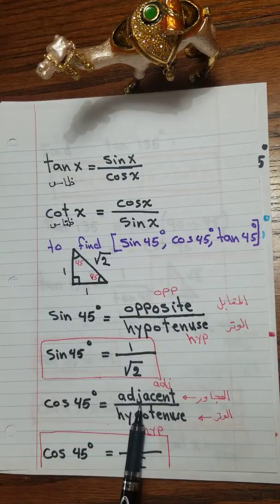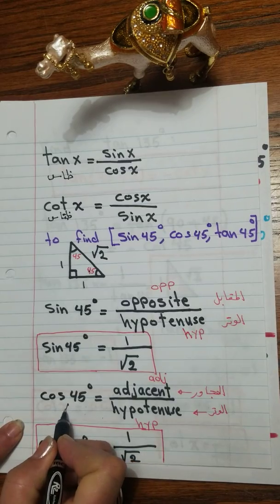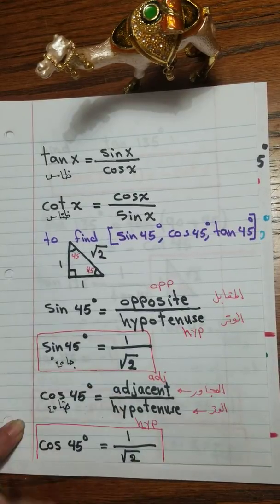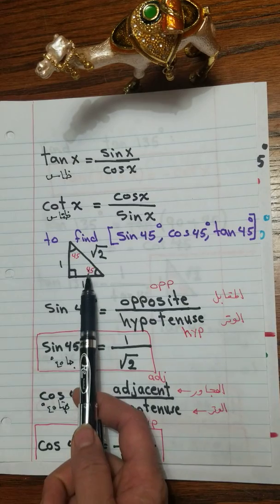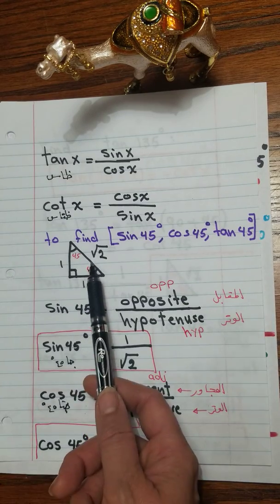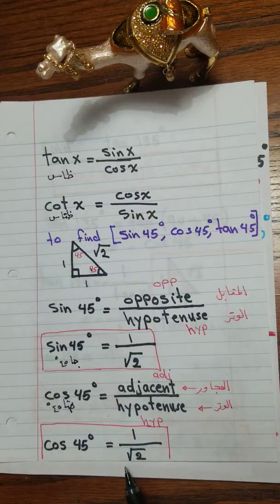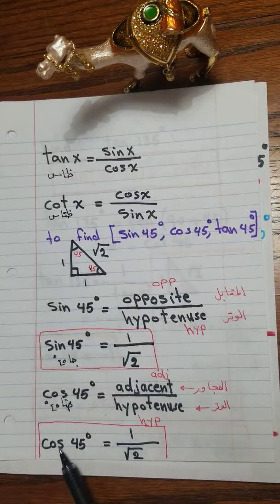Cosine 45 degrees equals the adjacent over the hypotenuse. يعني المجاور على الوتر، وهذا هو جيب تمام 45 درجة. Cosine 45 degrees equals the adjacent, it's 1, and the hypotenuse square root 2, which equals 1 over square root 2. So now we just found the values of sine 45 degrees and cosine 45 degrees, and we should find tan 45 degrees.